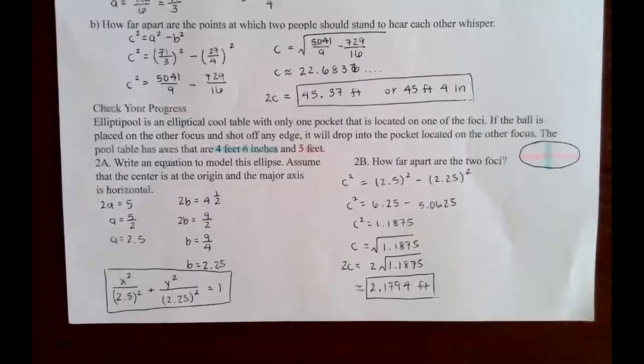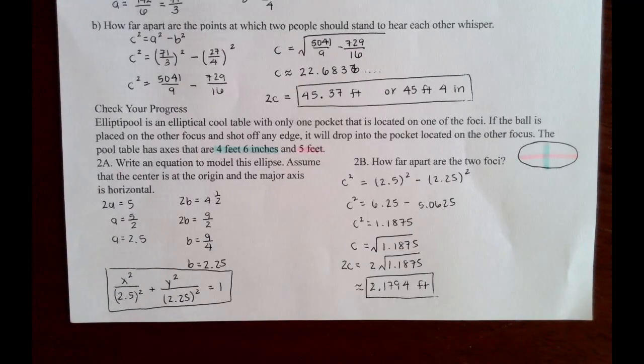For 2a, you should have gotten x squared over 2.5 squared plus y squared over 2.25 squared equals 1. And for 2b, how far apart are the two foci? They are about 2.1794 feet apart. If you got that right, you can move on to the next example. If not, here is your explanation.